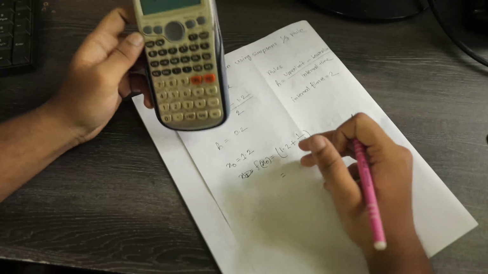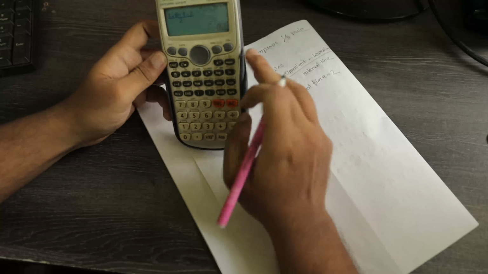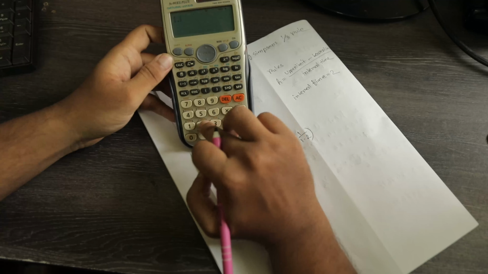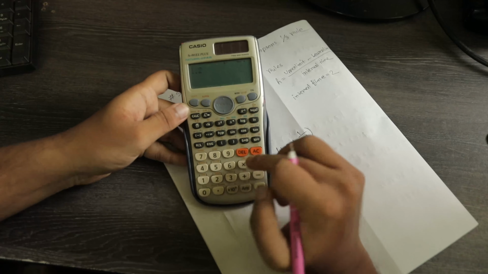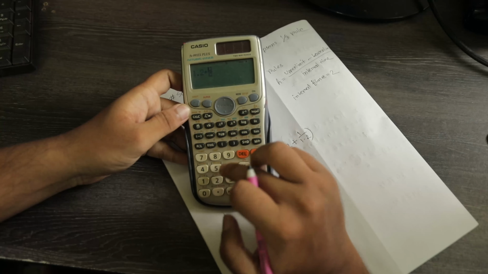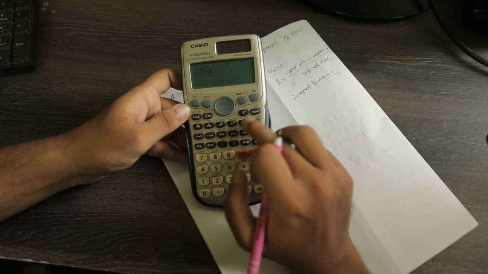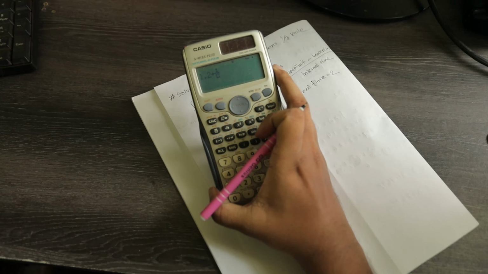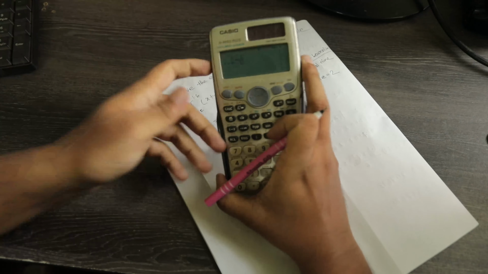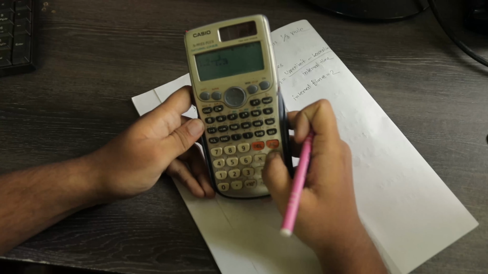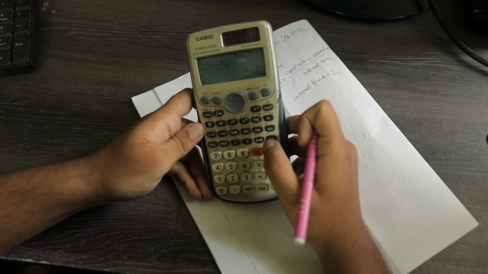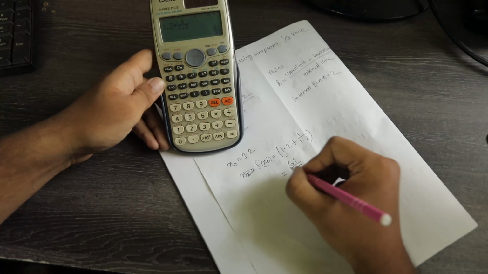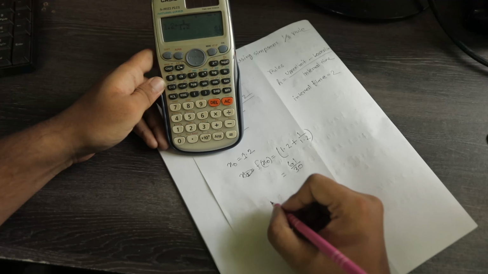I hope you understand this part. What we get is 1.2 plus 1 by 1.2 equals 61 divided by 30. This is f of x0.